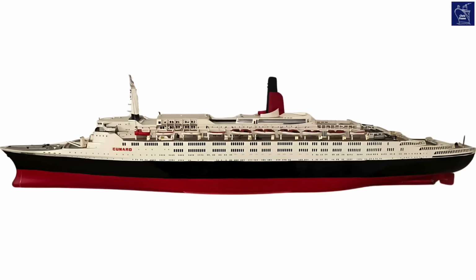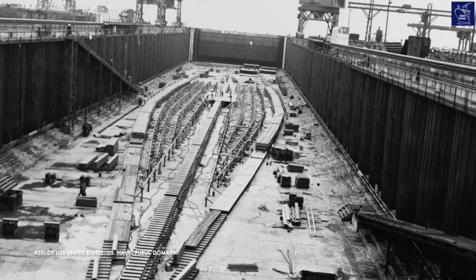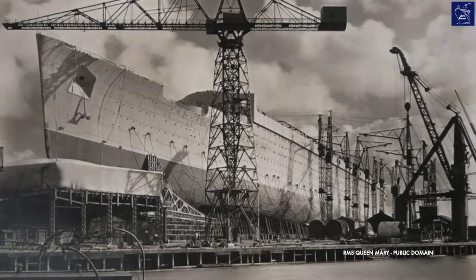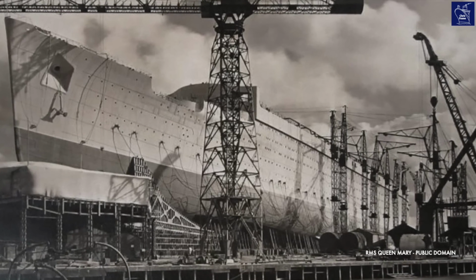The very bottom of the ship is known as the keel. In older ships, this was generally the first part of the ship to be built and was essentially the backbone of the ship. The supporting ribs onto which the hull was built were attached to the keel, and the ship was built up from there.